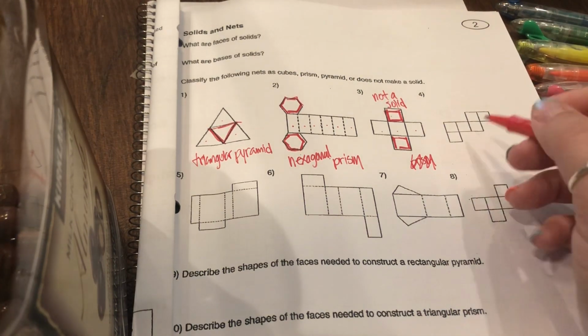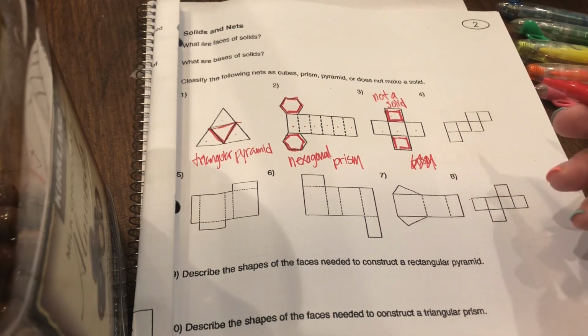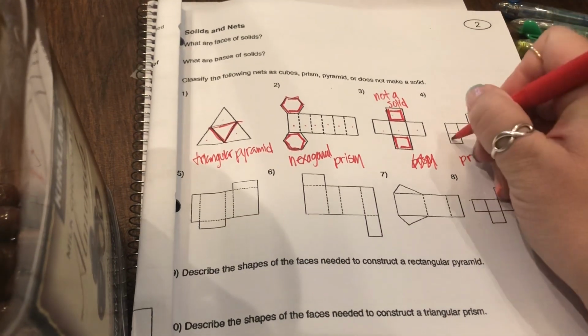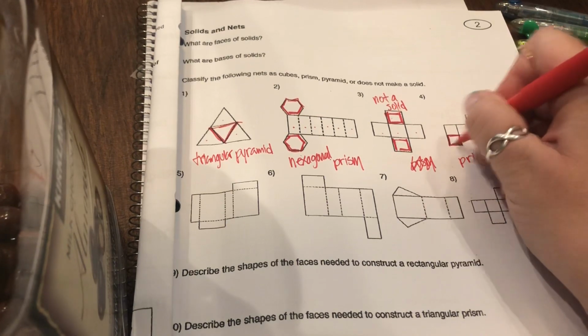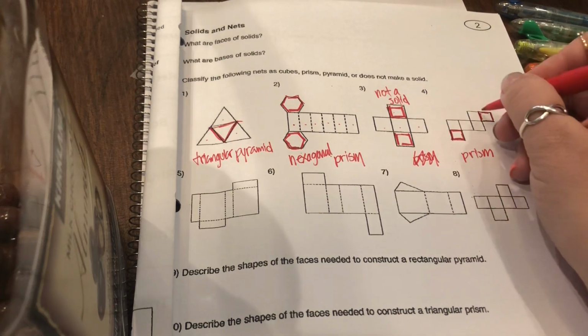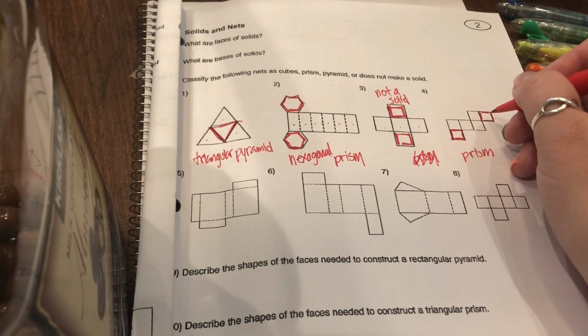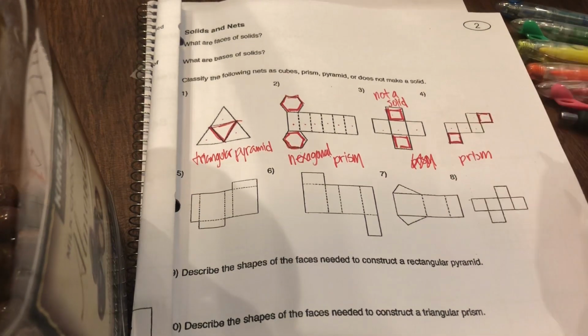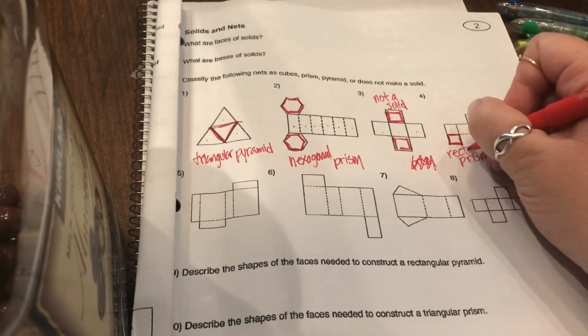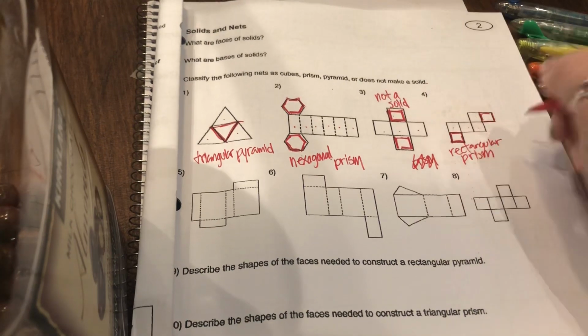Okay, let's take a look at this one. Again, I'm going to think of it as a prism because I see rectangles everywhere. So let's just say here are your top and bottom. Okay, and it's a 4-sided base shape. So there should be 1, 2, 3, 4 rectangles coming off of it. Yep, and that base shape was a rectangle, so we can call it a rectangular prism, and you would be correct.